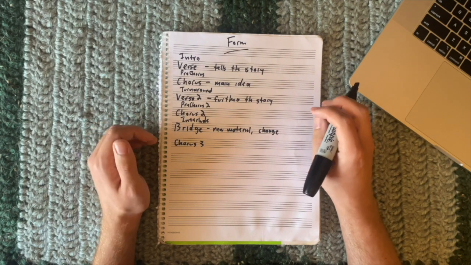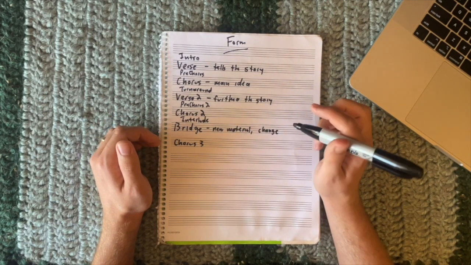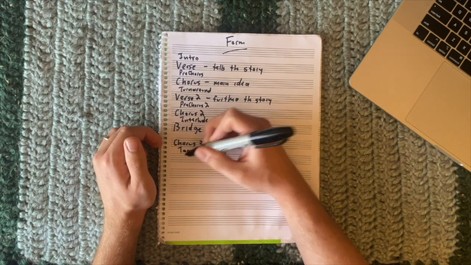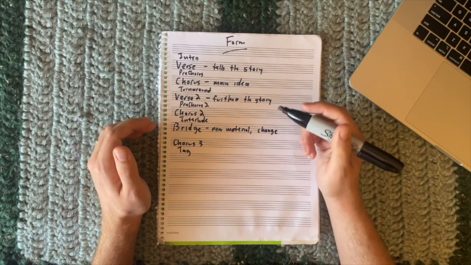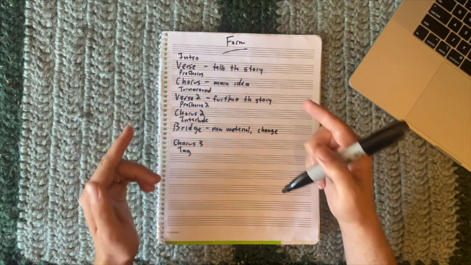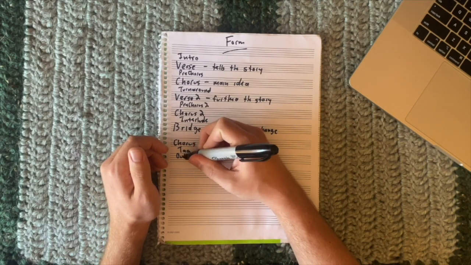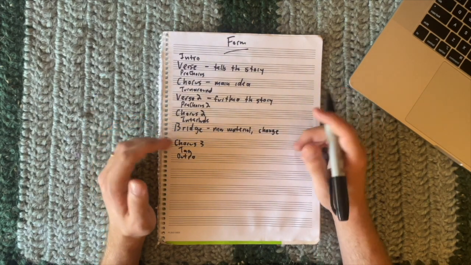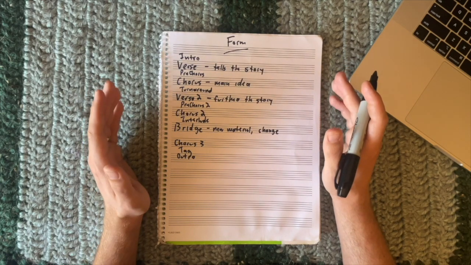the bridge. The bridge can often go into the third chorus, and after the third chorus, we may hear some tags, which is one phrase being sung 2 or 3 more times to really drive a point home and to add tension. And after a tag, at the end of a song, we may hear an outro. An outro will be just the band driving it home and concluding the song.